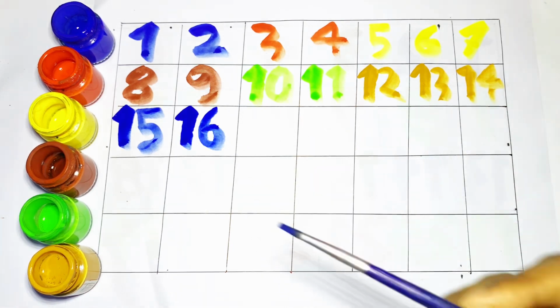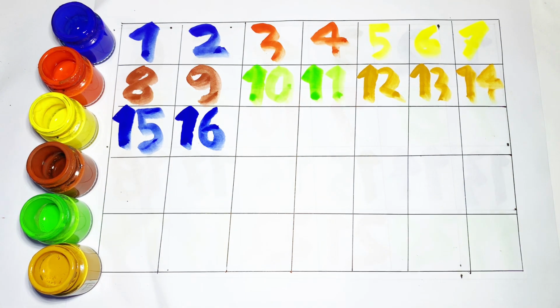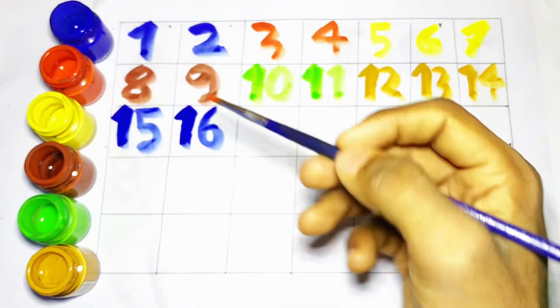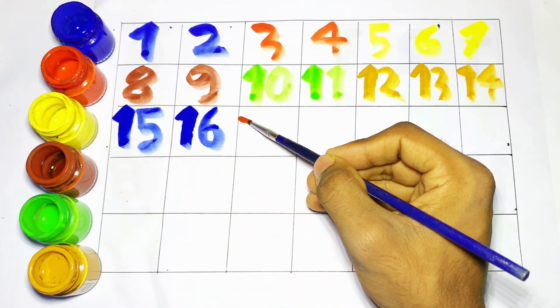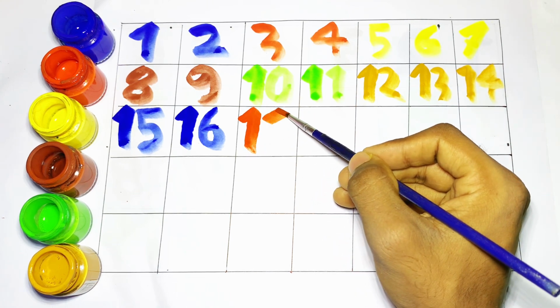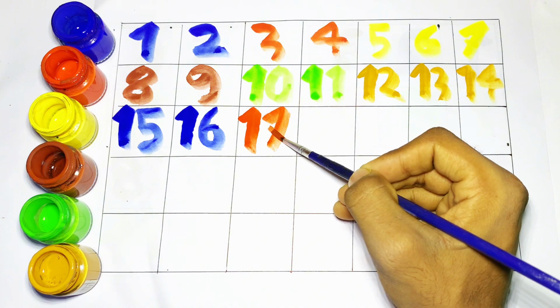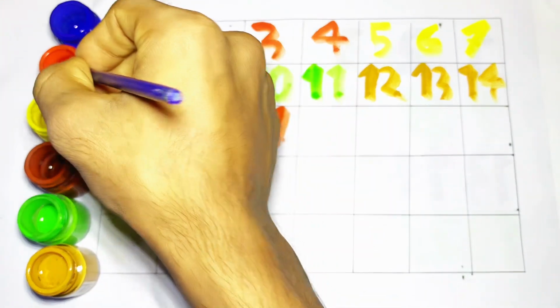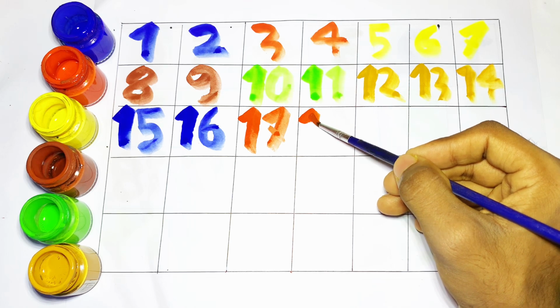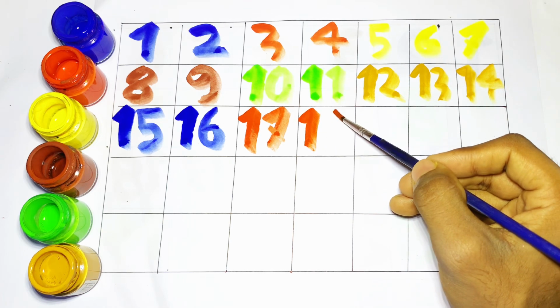Kids, next 17. The number 17, and use red color. Red color. The number 17. Kids, again use red color and draw 18. The number 18.